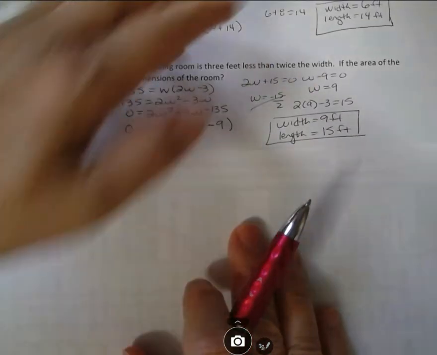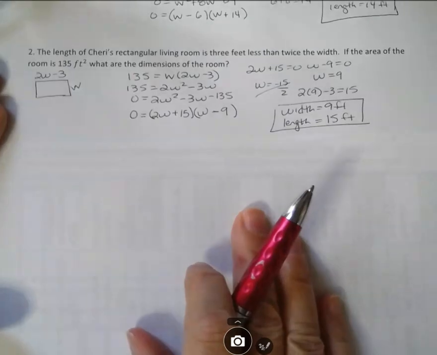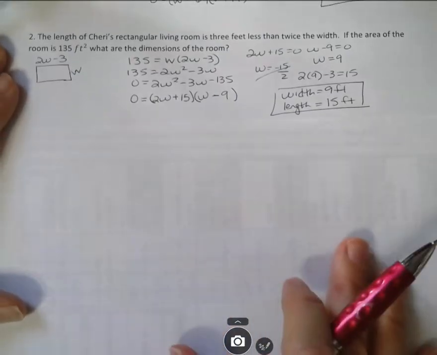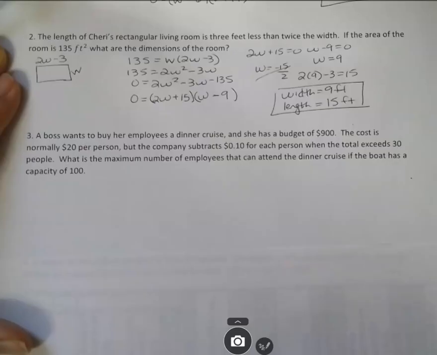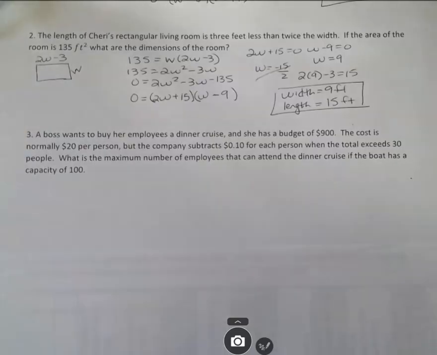Okay, the next problem is probably the hardest one that we're going to do. It's just different. A boss wants to buy her employees a dinner cruise, and she has a budget of $900. The cost is normally $20 per person, but the company subtracts 10 cents for each person when the total exceeds 30 people. What is the maximum number of employees that can attend the dinner cruise if the boat has a capacity of 100 people? We're limited by the 100 people thing.